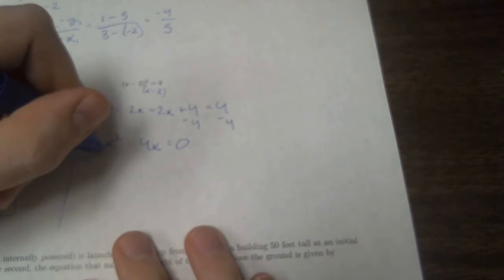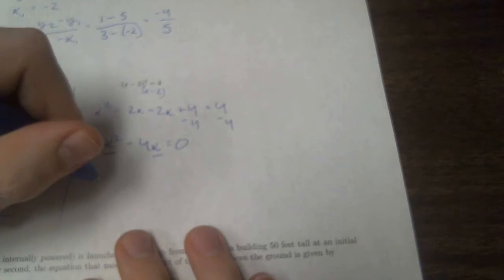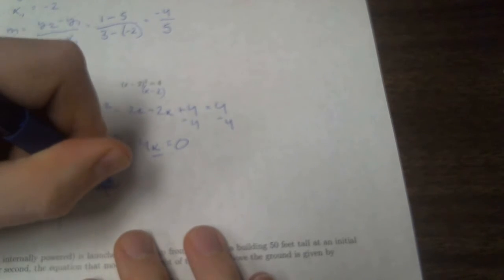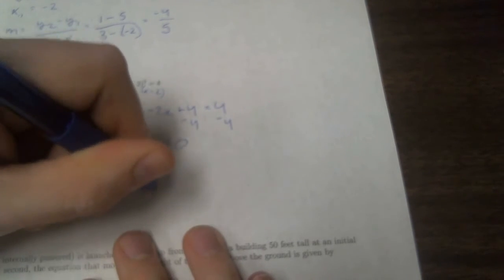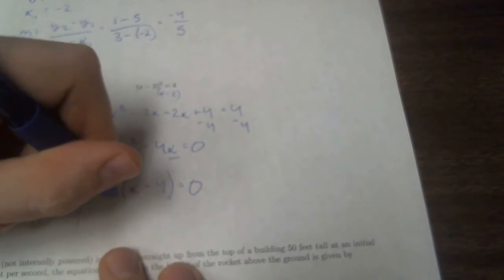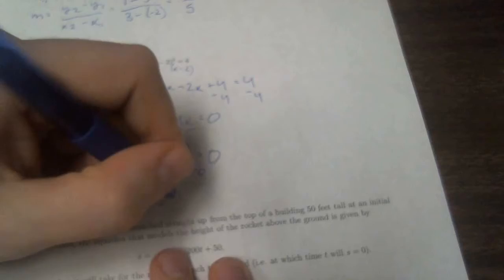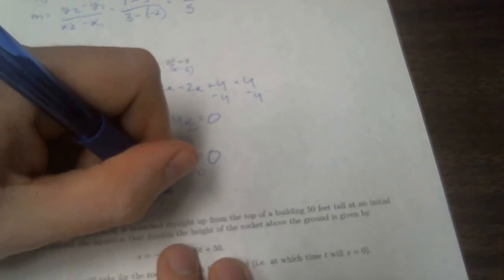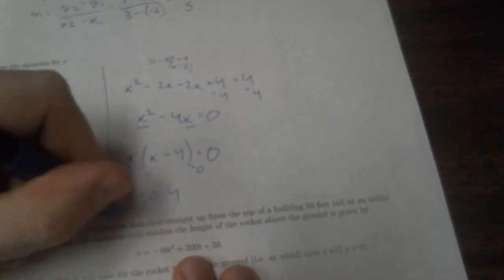But then we can factor this. We have a common factor of x in each of my terms, so I can factor an x out. So we have x times x minus 4 equals 0. And if you have a factored expression equaling 0, and this only works if it equals 0, you can just set each of your factors equal to 0. So we have x equals 0, and then we add 4 to each side to solve the second factor. So you have x equals positive 4.